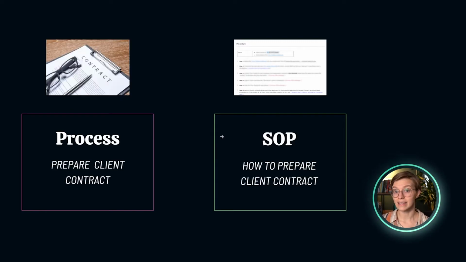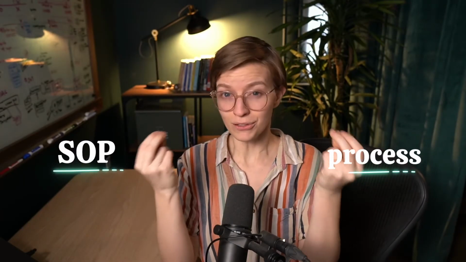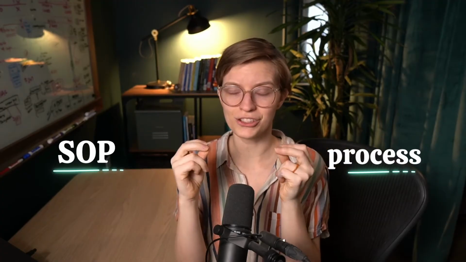For a third example, let's look at the process of preparing client contracts. Straightforward, name equals an outcome, and our process would be how to prepare client contracts. Yeah, by now I think you've got the rhythm. But do not get too cozy here. Even though it's easy to think of process and SOP as similar terms that are a one-to-one relationship, it's not quite that simple.